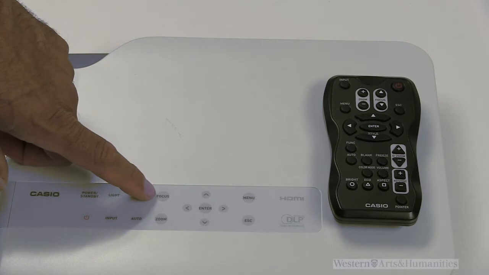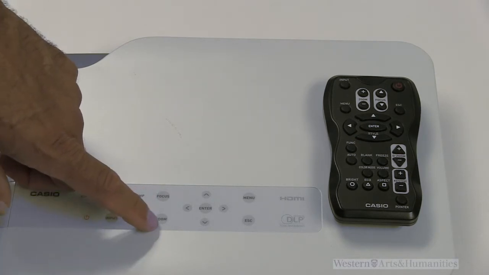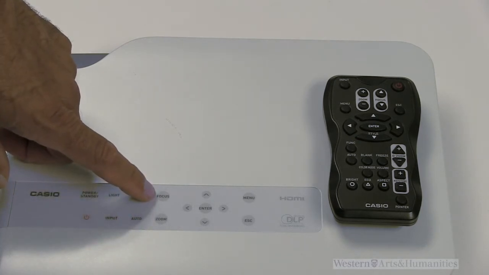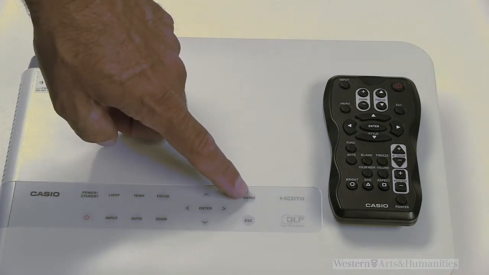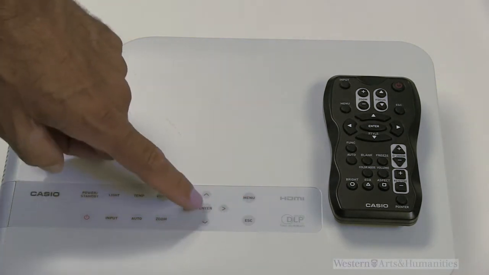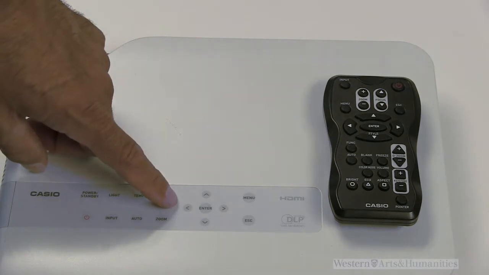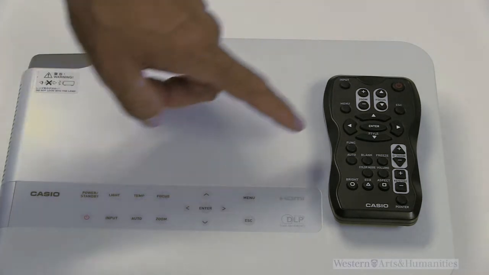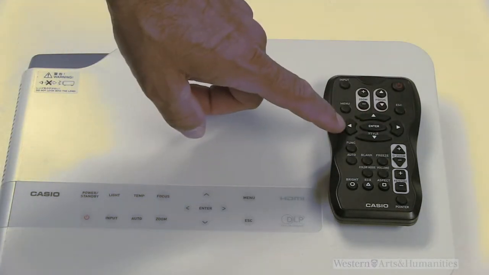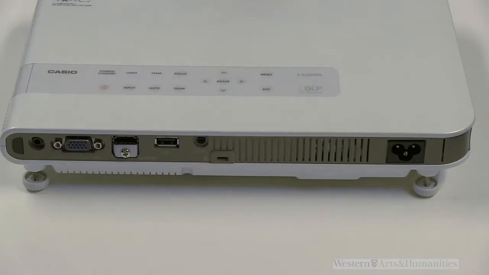Zoom and focus. You can enlarge your image. Of course, you need to focus it. And a menu, the escape key, the enter key, and different navigational keys to navigate the menu. These are all found on the remote control as well. On the back of the data projectors, you will find the same elements.